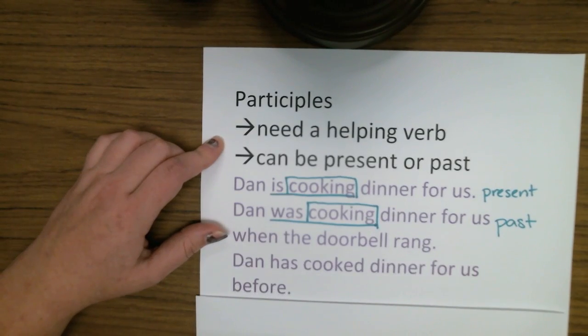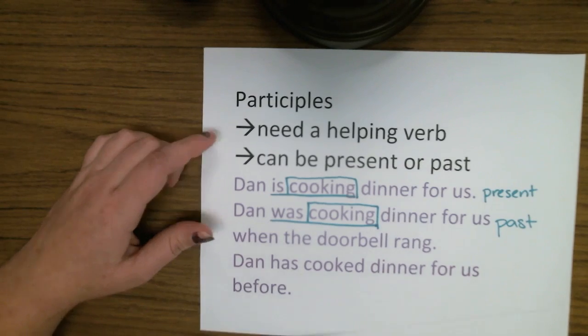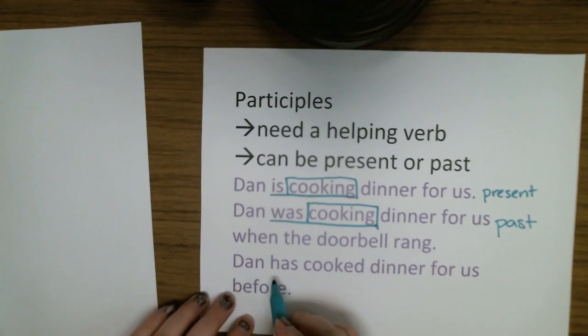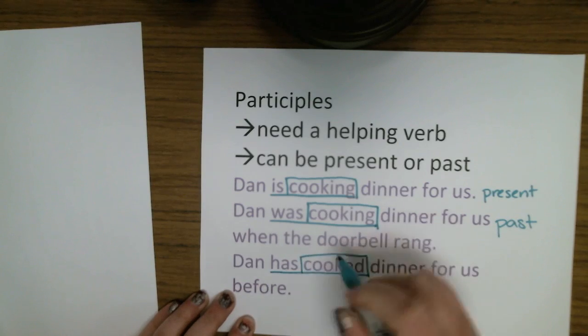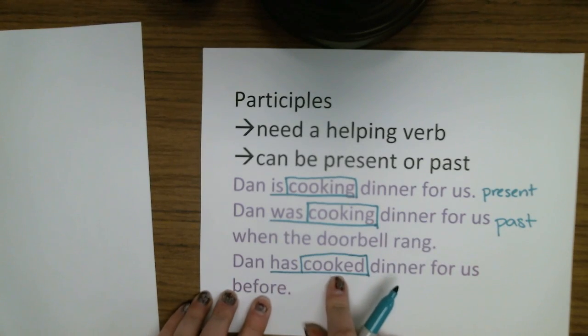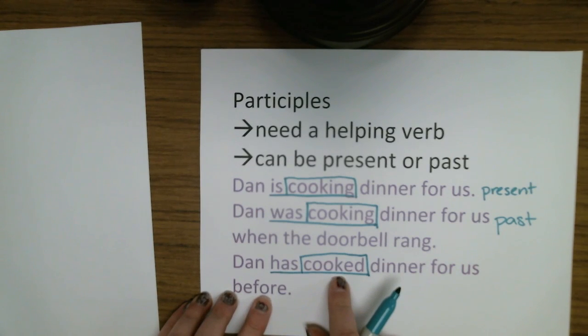One more. Dan has cooked dinner for us before. Look at how my verb phrase here has a different participle. Cooked would be my main verb, and has is my helping verb. Now, cooked would also stand alone as a simple verb tense, right? Dan cooked dinner for us yesterday. Simple past tense. But with a helping verb, this means that this word is a participle.